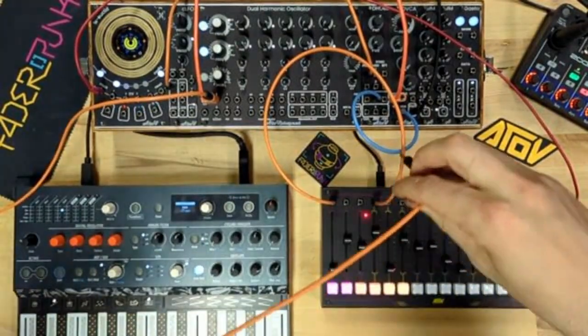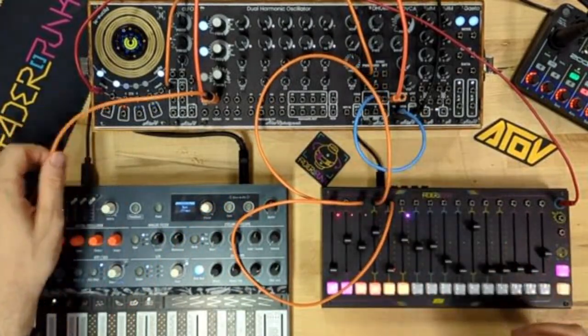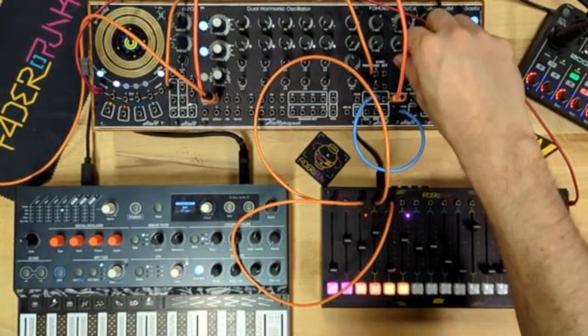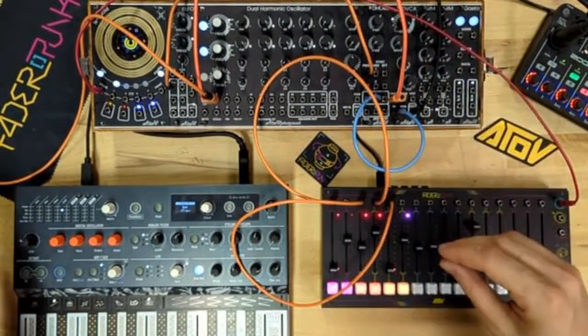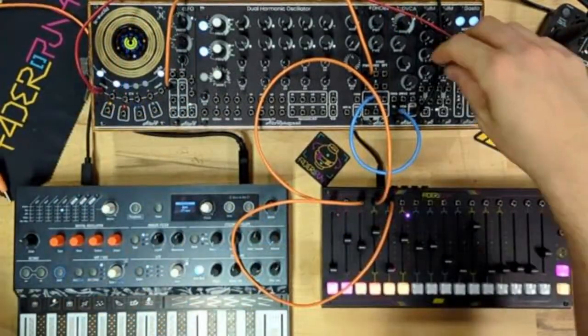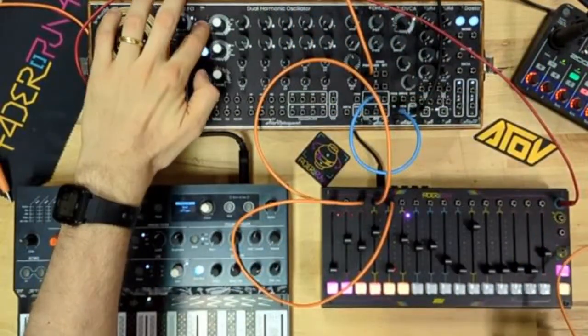What you can create with these techniques when you combine multiple instruments, you can get some very nice things. So for example, let's just open the filter here. Let's let this drone. Let's tune it.